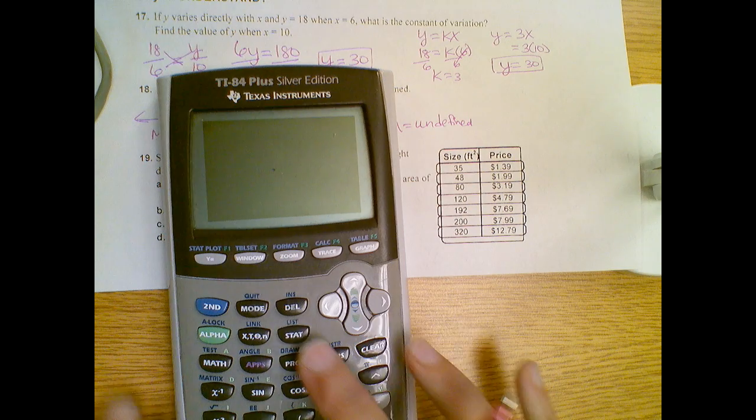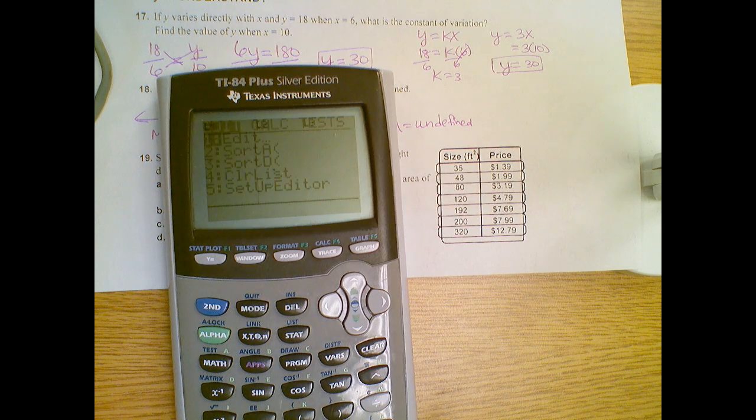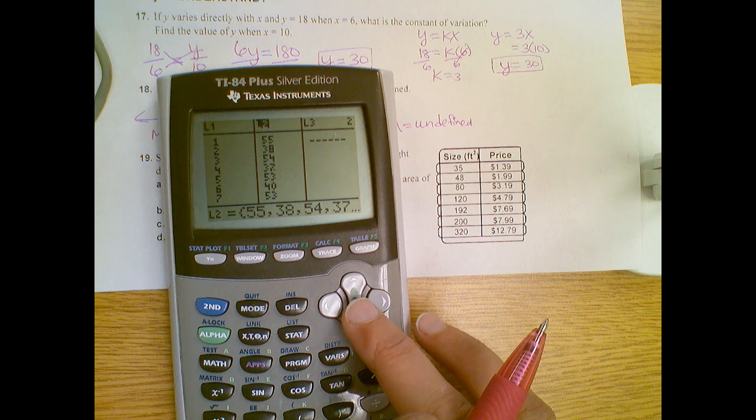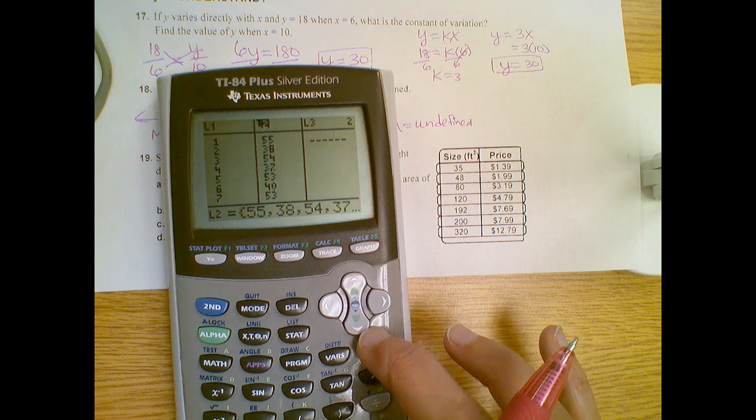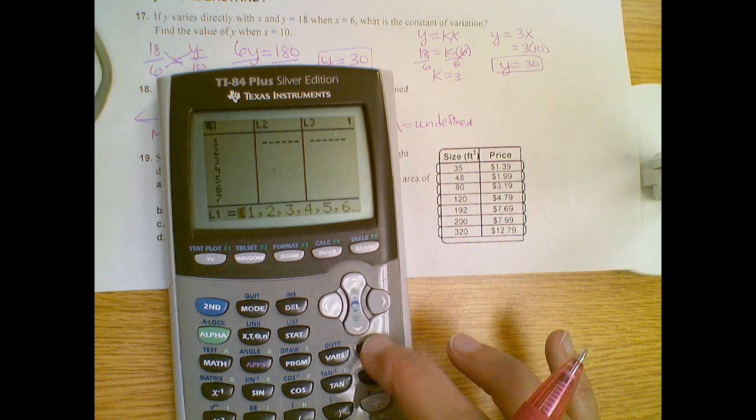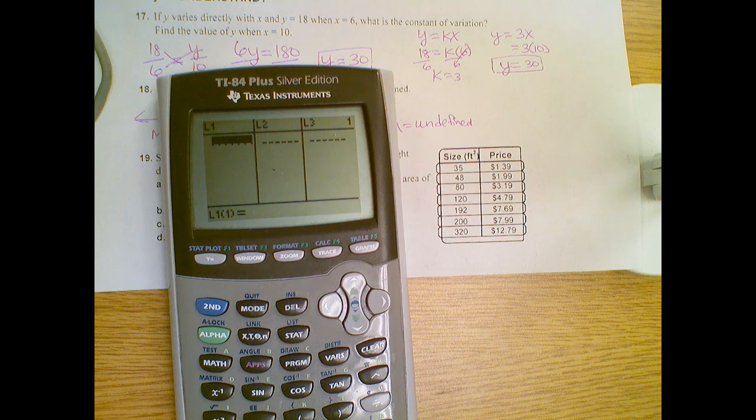If you remember, we want to go to stats. We want to click enter. If there's data already in there, click clear, enter, and then clear, enter. Okay, we're going to type in all of our x values.